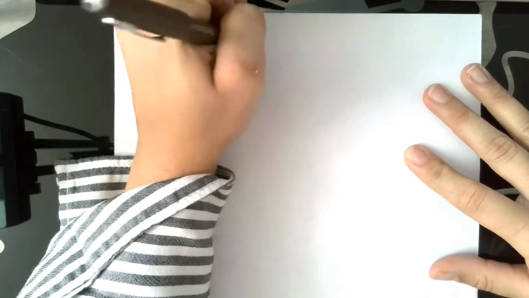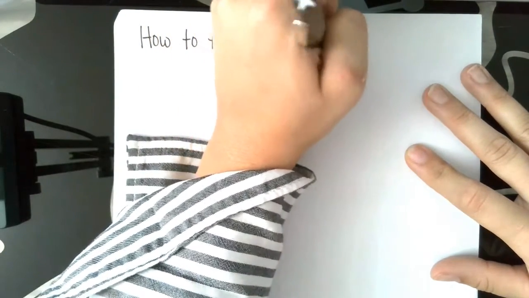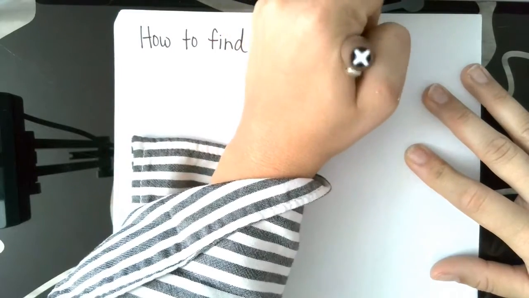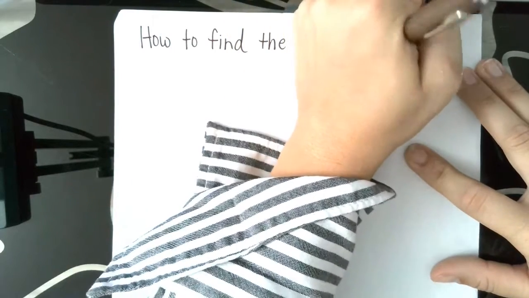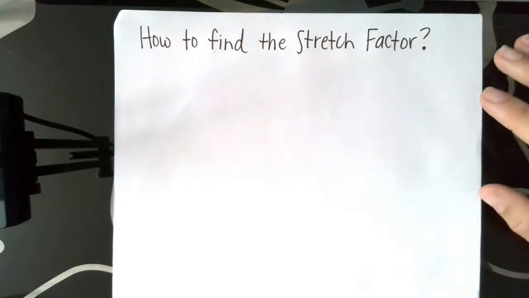Hey everyone, today I'm going to give you a brief video on how to find the stretch factor algebraically. How to find the stretch factor.